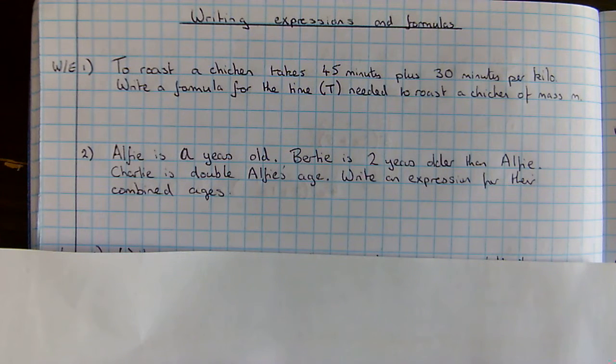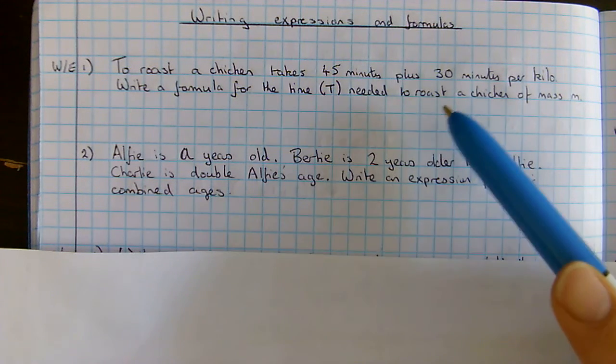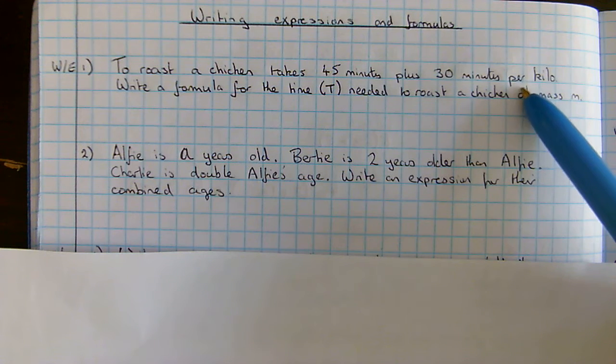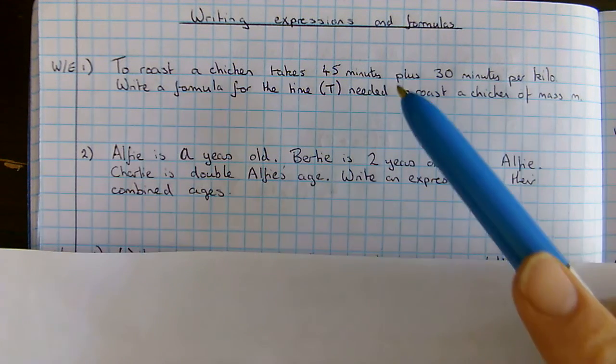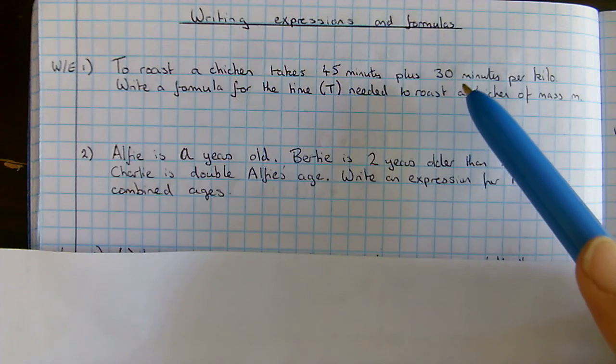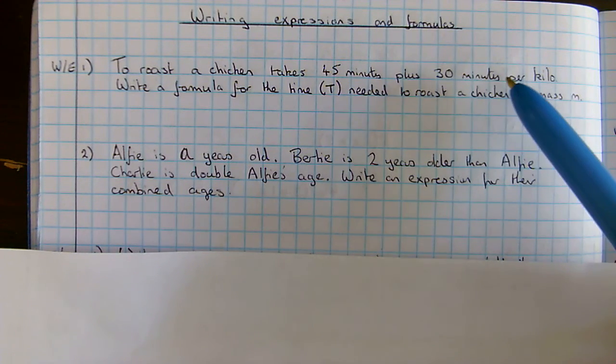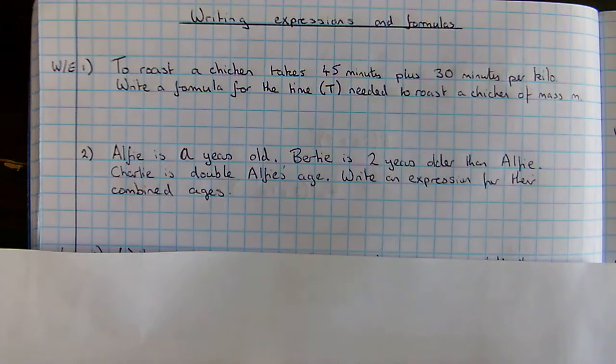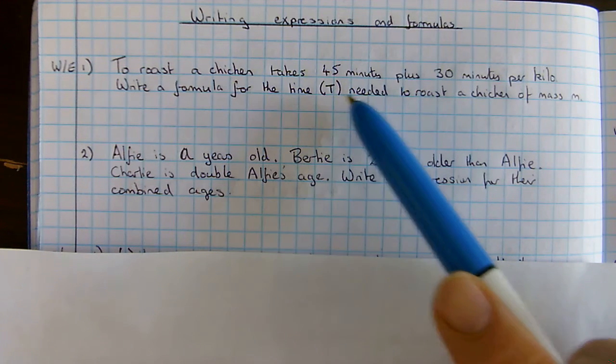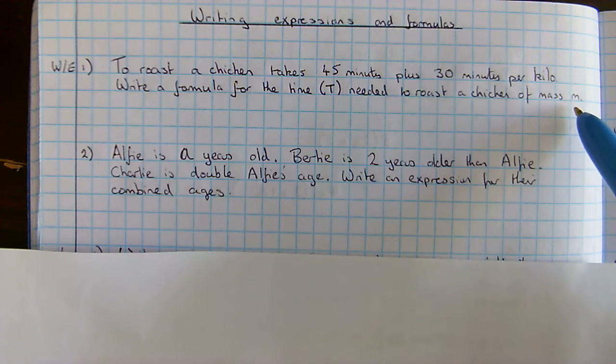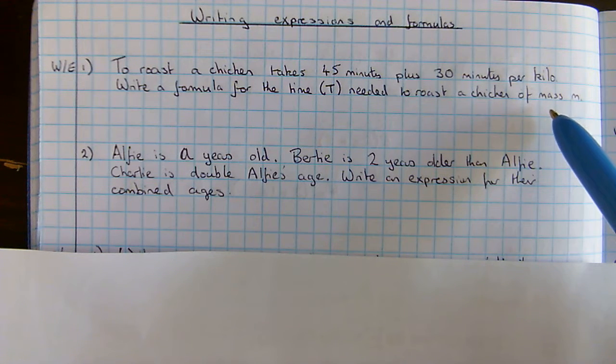So the first example is a cookery example, and we're told that to roast a chicken, it takes 45 minutes plus 30 minutes for each kilogram. So if, for example, I had a 2 kilogram chicken, I would do 30 times 2 and I would need to add on my 45. If I had a 5 kilogram chicken, I'd need to do 30 times by 5 and add on 45. All it's asking us to do now is to write a formula for the time taken to roast a chicken with a particular mass. So it's asking us to write a rule to work out how long it takes to cook a chicken of a particular mass.